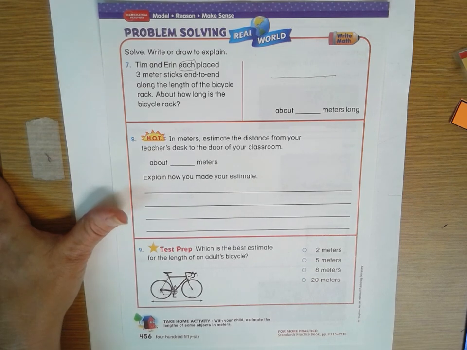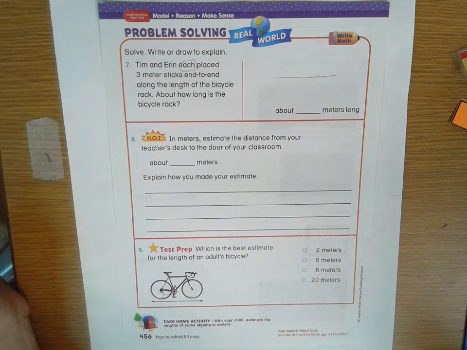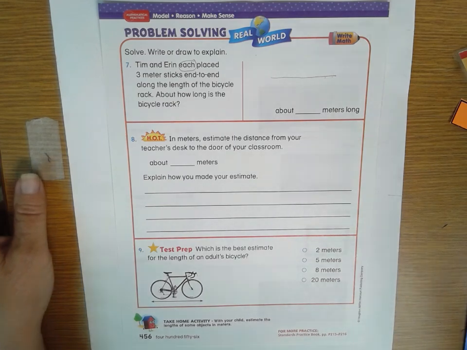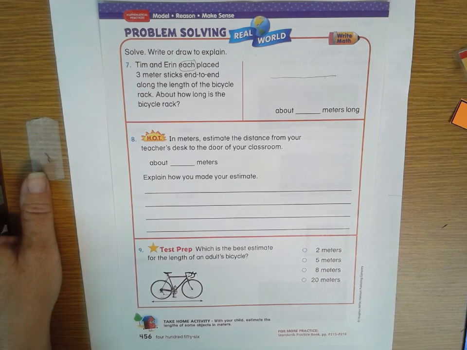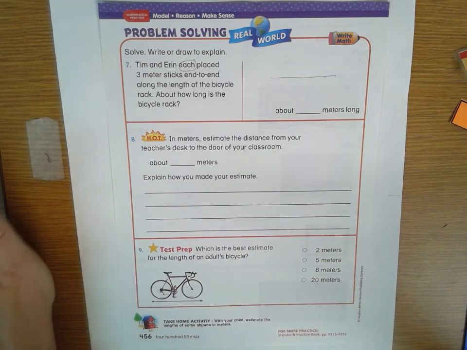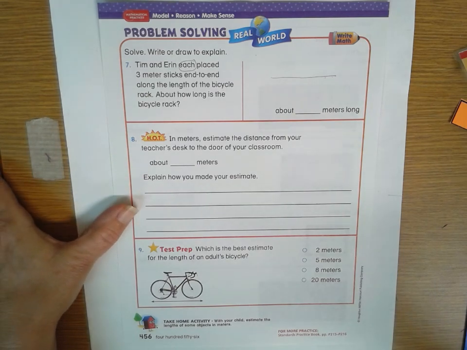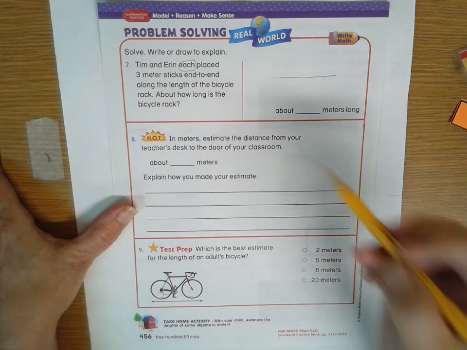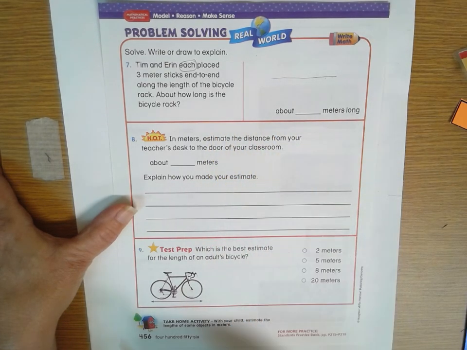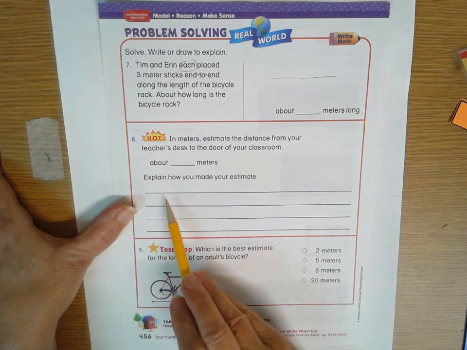You might say from sitting on the couch to the doorway, or going from your sink to the table, or going from your bedroom door to the kitchen. Pick something to measure and tell me about how many meters it is. So you're going to write that up here, what you're measuring, and then explain how you made your estimate. What did you do?